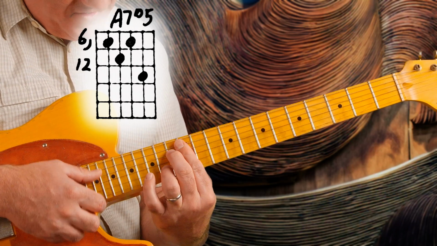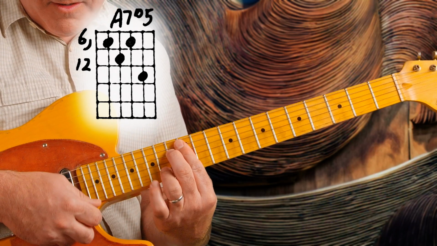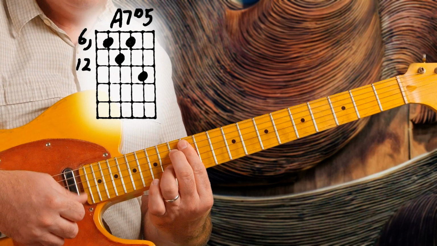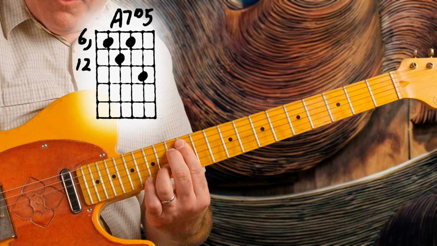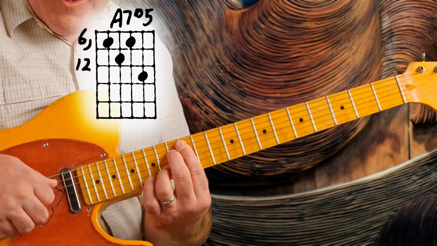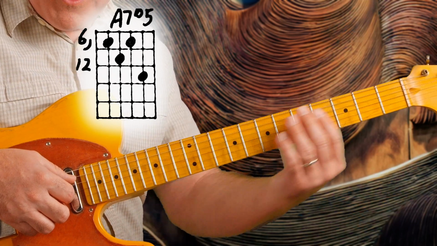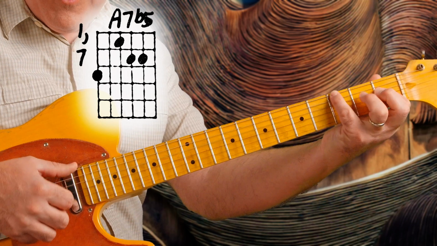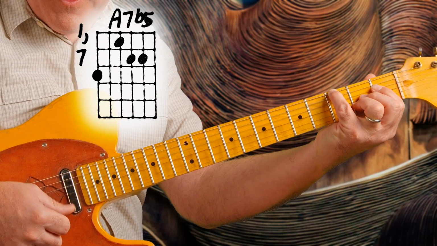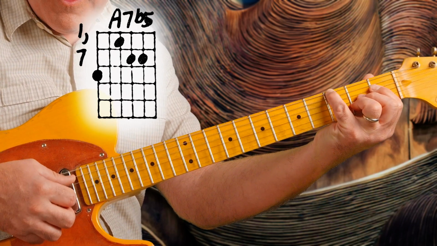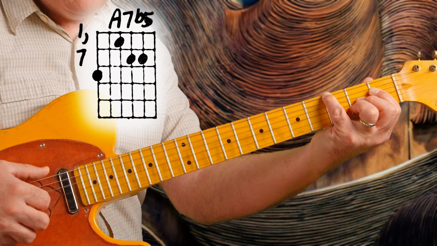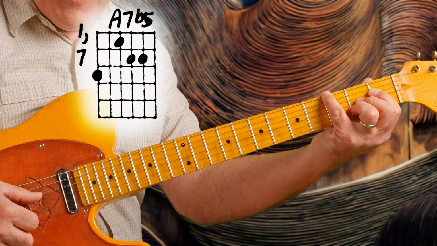So 12, we're doing the old root note, the flat 5, flat 7, and 3. And that's how we know we have an A7 flat 5. Friends, we're on position number 1 with flat 7, flat 5, and then root, and then 3. There's just something really lovable about this voicing, the flat 7.